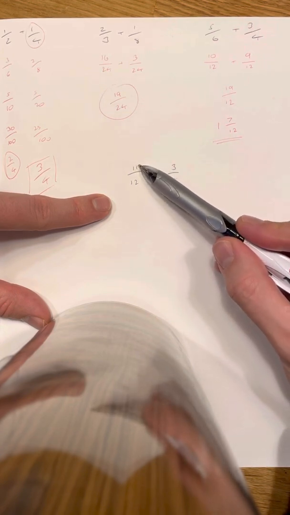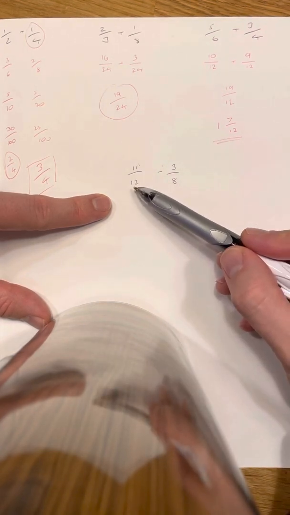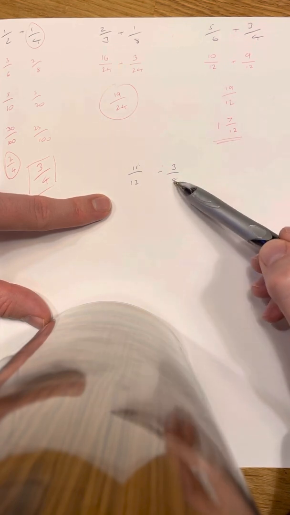As much as it's tempting to just do 11 minus 3, 12 minus 8, you can't do that. It doesn't work like that. So the denominators have to be the same in order to actually take away. So again, I'm still looking for the lowest common multiple. Lowest common multiple of 12 and 8.